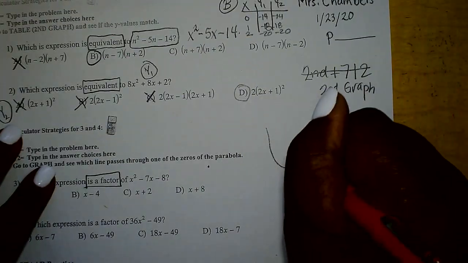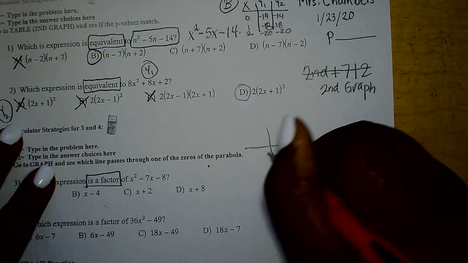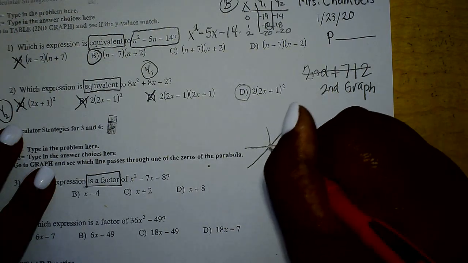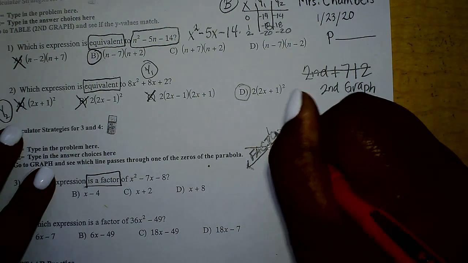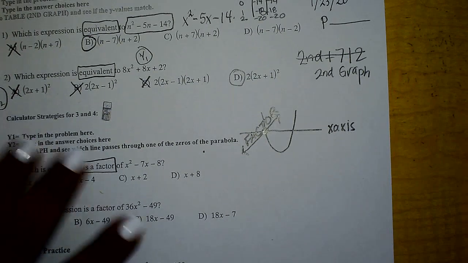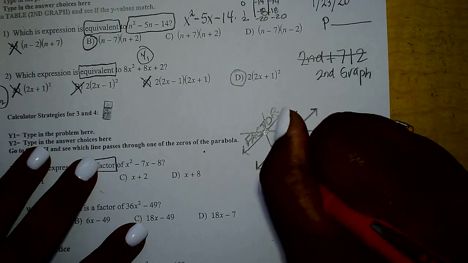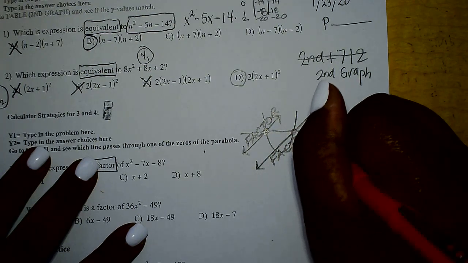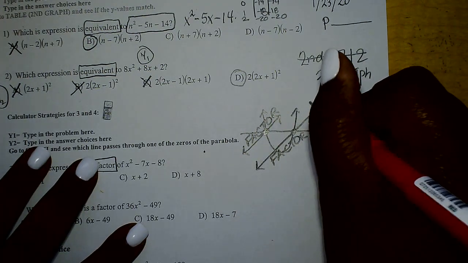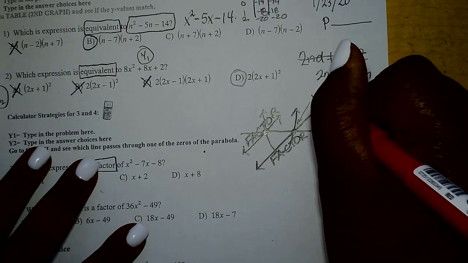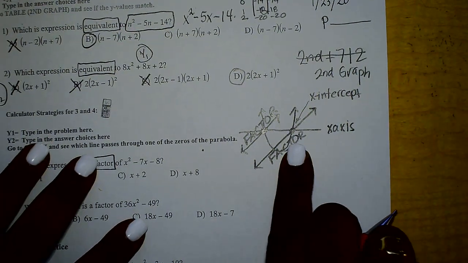What it means is I have a graph and this is our x-axis. And I'm trying to see if the line goes through the x-intercept. This is called the factor. If it goes through the x-intercept, it's a factor. Right? So that's what we're looking for. So we're going to have a quadratic function and we're going to have a linear function going through its x-intercept. So it intercepts at the x-intercept. So this is what you're looking for the line to go through.